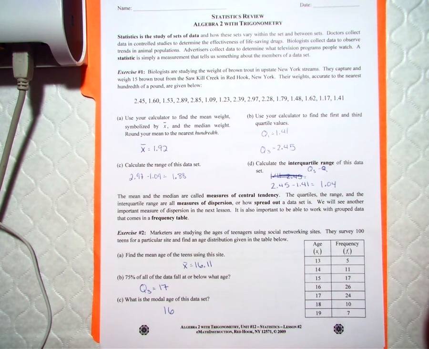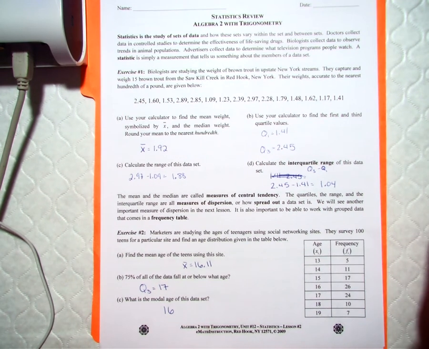So either you were able to print this page or you're just going to copy it down on your own piece of paper. That's completely fine. Just find some blank paper anywhere within the packet.